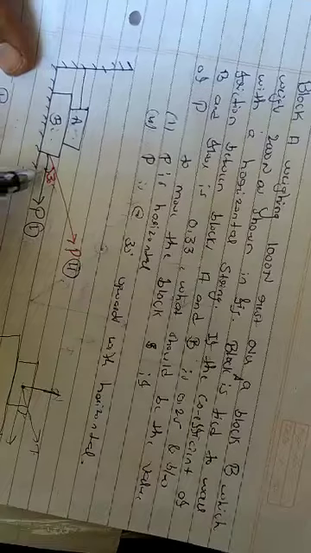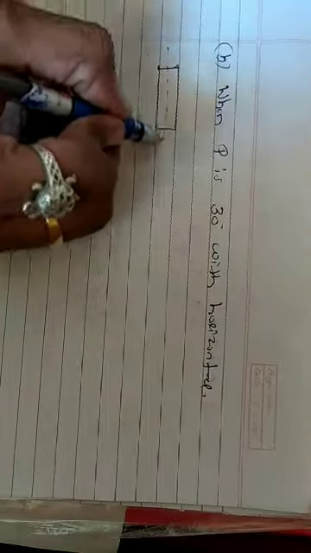Okay, now we'll go for the second part of the problem, when P is 30 degrees with horizontal. That is this one. So first we'll consider the free body diagram of body A. Similarly, we know that it's the same as the previous problem.